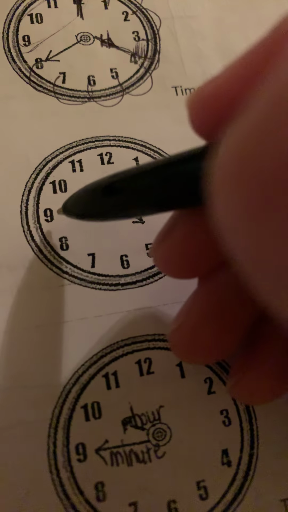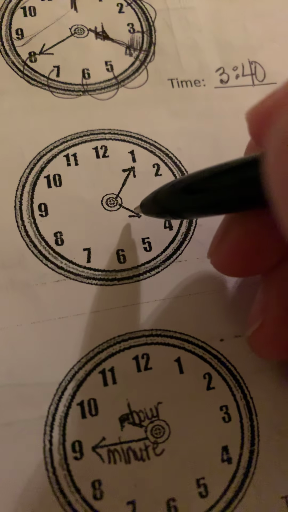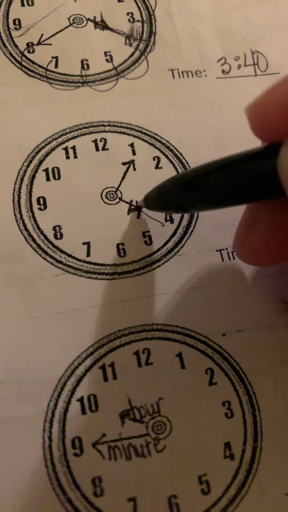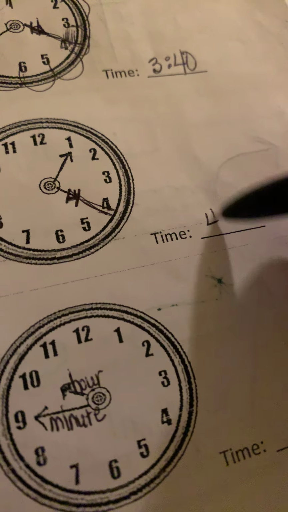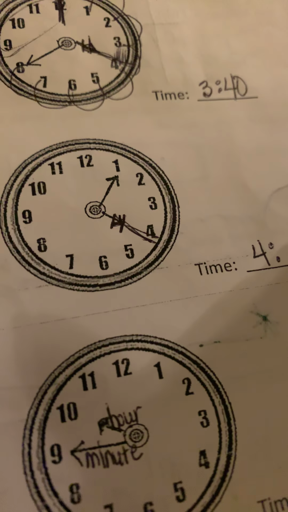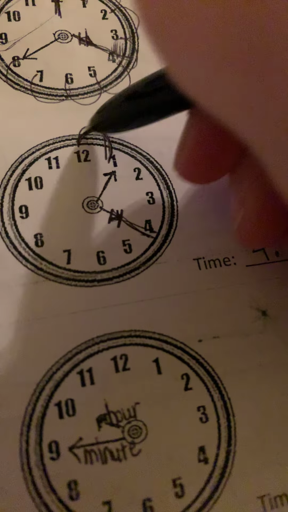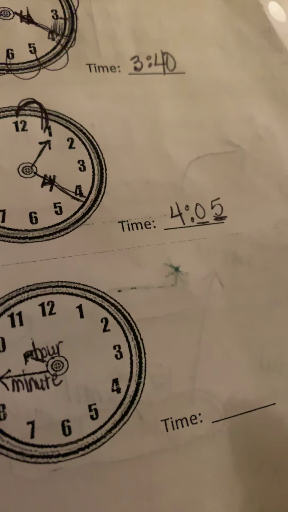All right, what should I look for? The minute hand. Is it in the danger zone? No. So what hour would y'all say it is? 4. I'm going to agree with you. What minute would y'all say it is? 5. I agree. That's a jump of 5 minutes. Now, this is like money. You have to have 2 digits. So we put 05. 4:05.